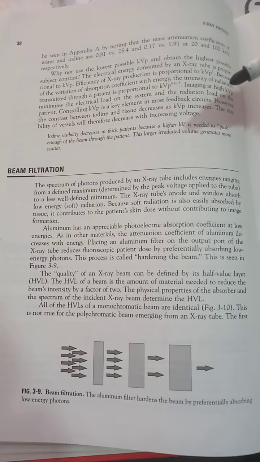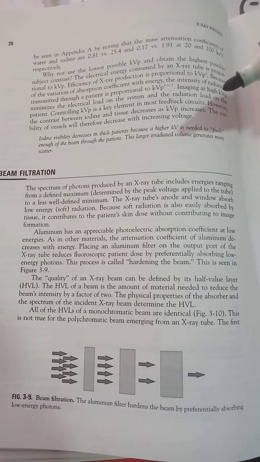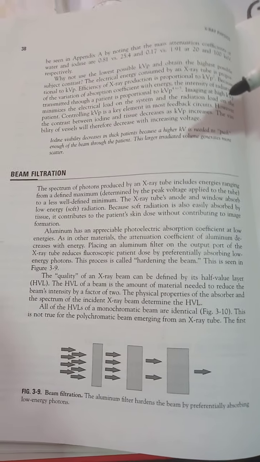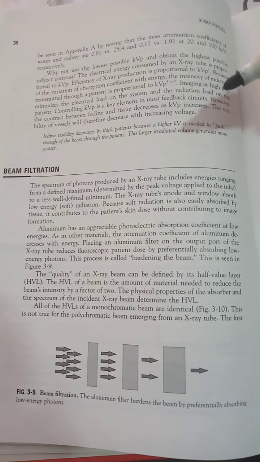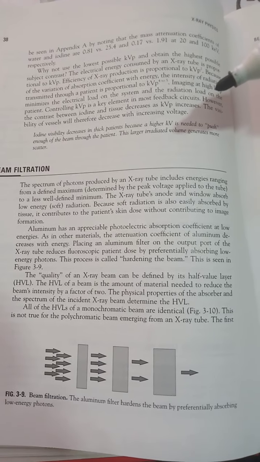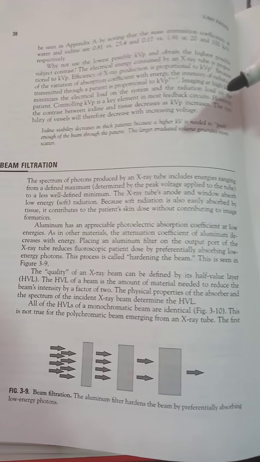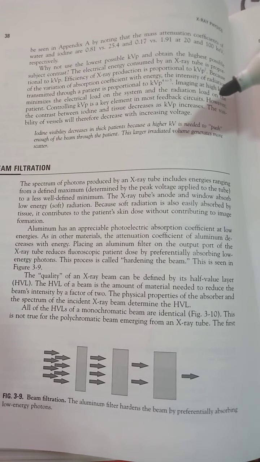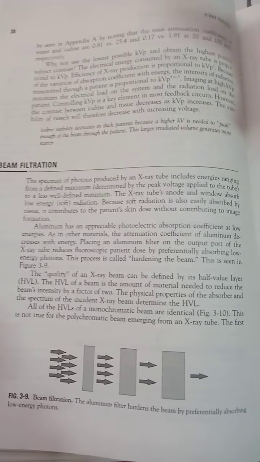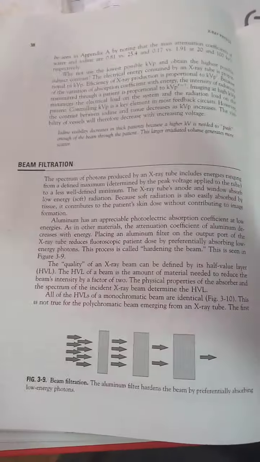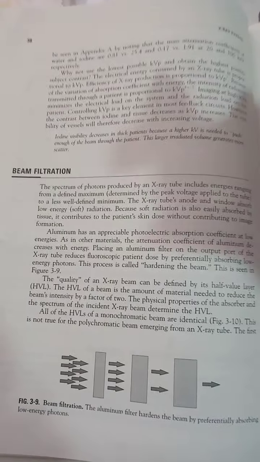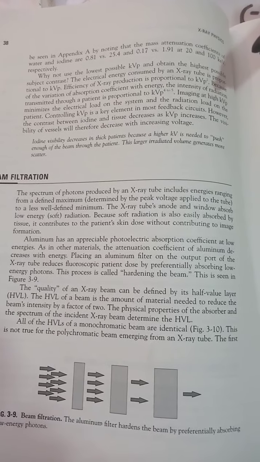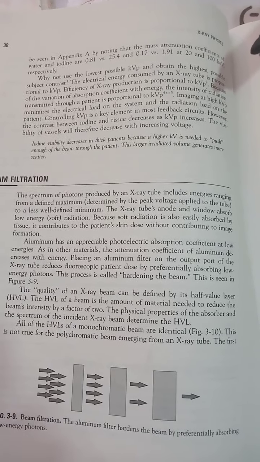Beam filtration: the spectrum of photons produced by an X-ray tube includes energies ranging from a defined maximum, determined by the peak voltage applied to the tube, to a less well-defined minimum. The X-ray tube's anode and window absorb low-energy soft radiation and high-energy hard radiation, because soft radiation is basically low energy, low intensity, low power. Because soft radiation is also easily absorbed by tissue, it contributes to the patient's skin dose without contributing to the image formation.